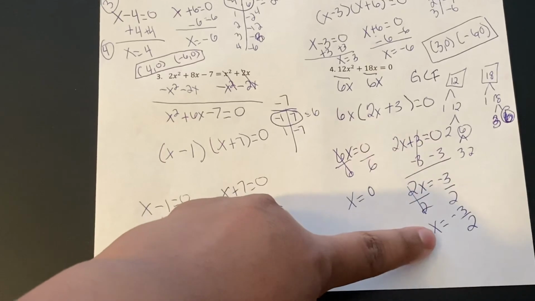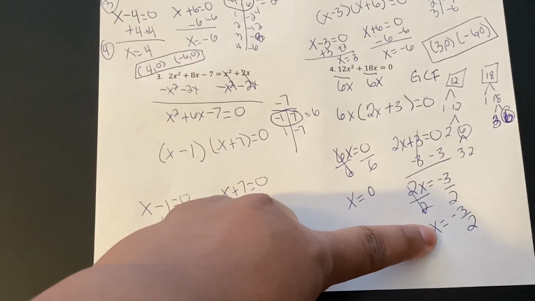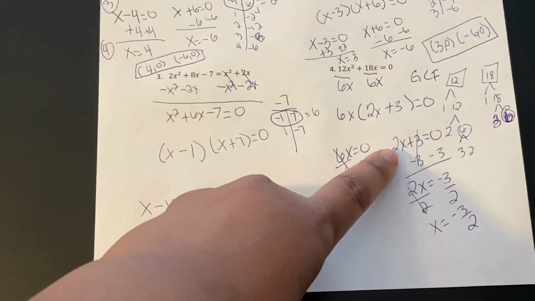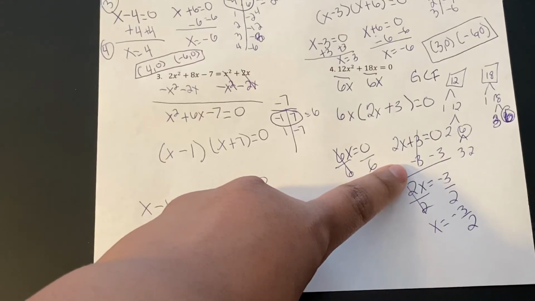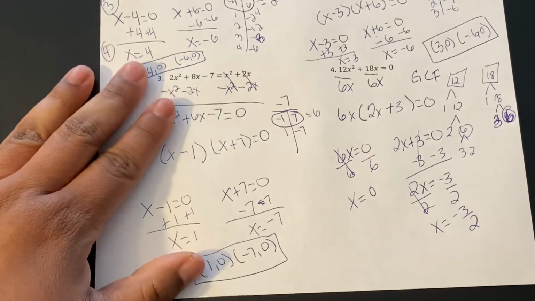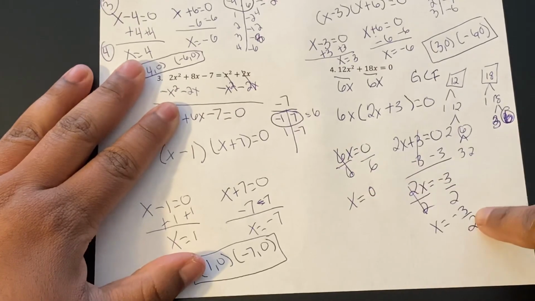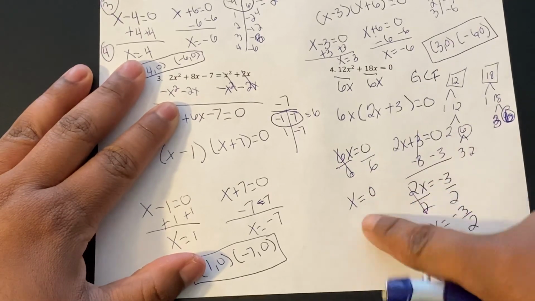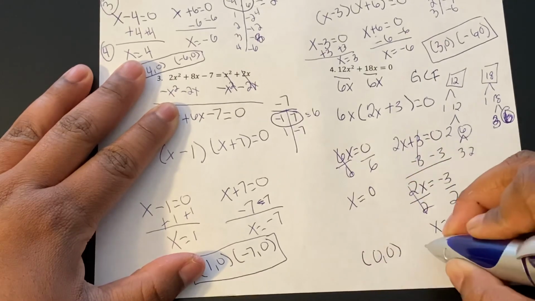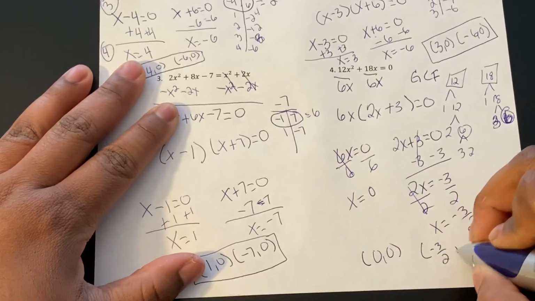It's okay to get a fraction. Do not be afraid of fractions. Just use your multi-step solving skills that we learned early on in Algebra 1 to solve for x. Now I have x equals 0 and x equals negative 3 over 2. That means that the solutions are (0, 0) and (negative 3 over 2, 0).